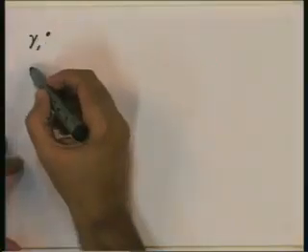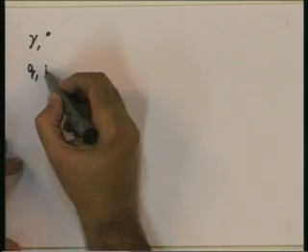So if you tabulate the results, you will notice the following. We'll say gamma in degrees and Q in watt.